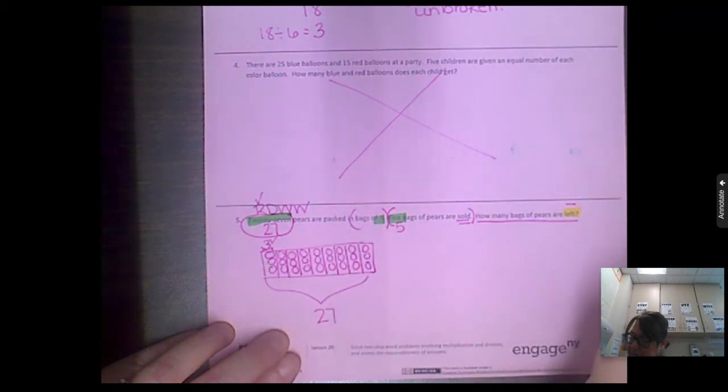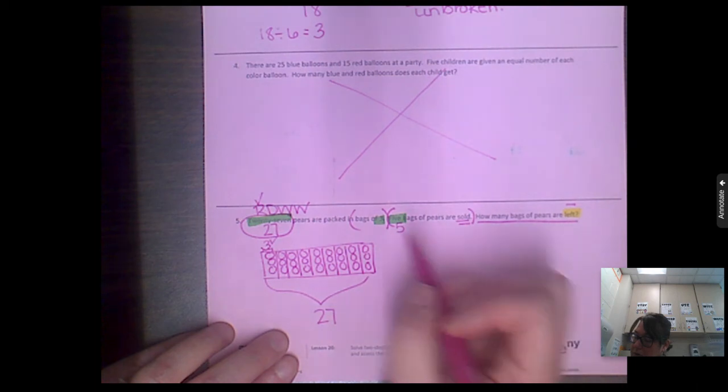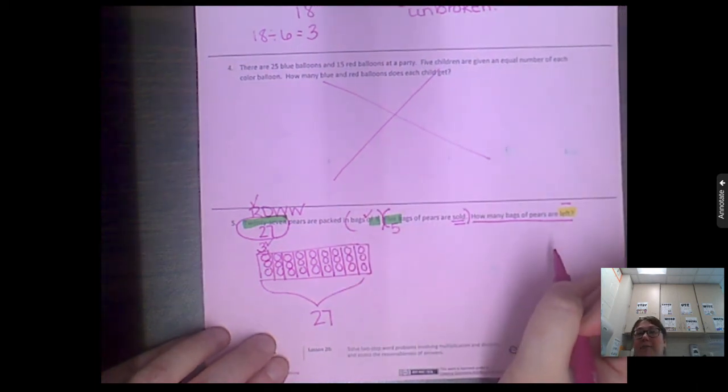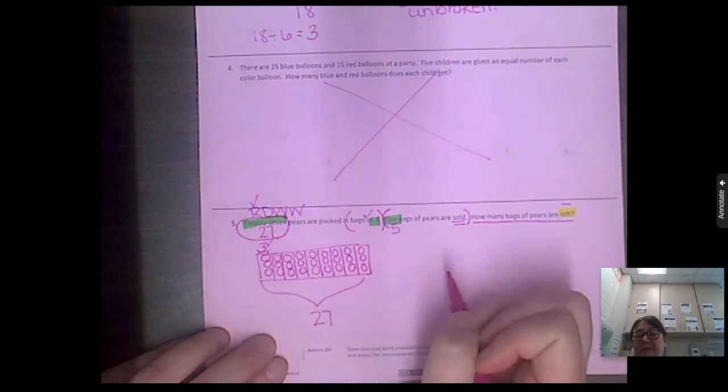So bags of 3, there's 3 in each group, right? Which we already knew that, but I can scoop and put 3 because there's 3 in each group. Okay, so we did bags of 3. I can check that off. Sometimes if we have a multi-step problem with more than 2 numbers, it's helpful to check them off as we go, because then we know that we've used all those numbers.